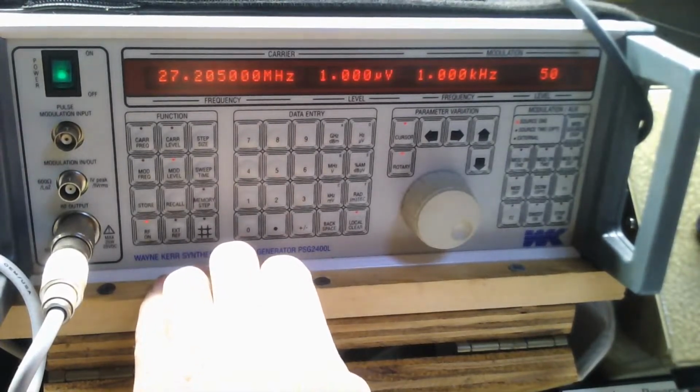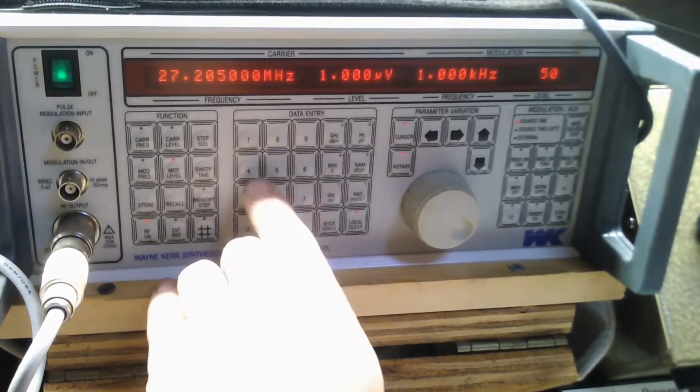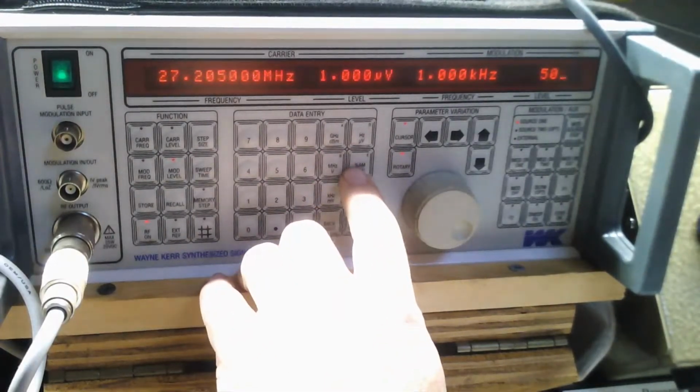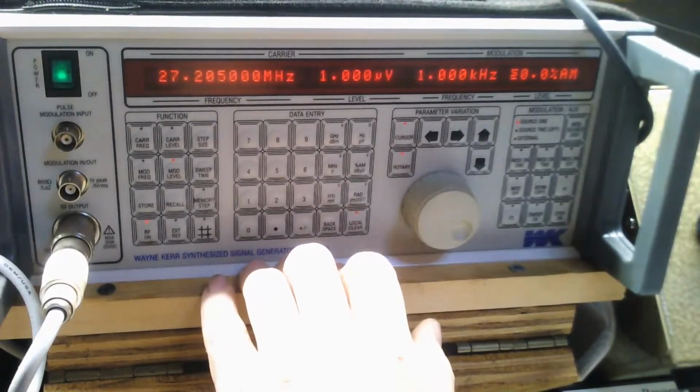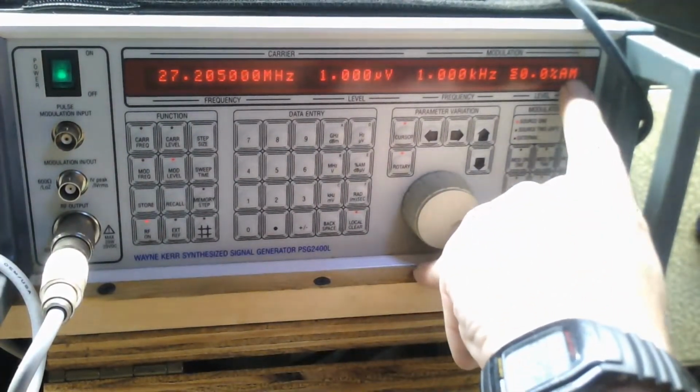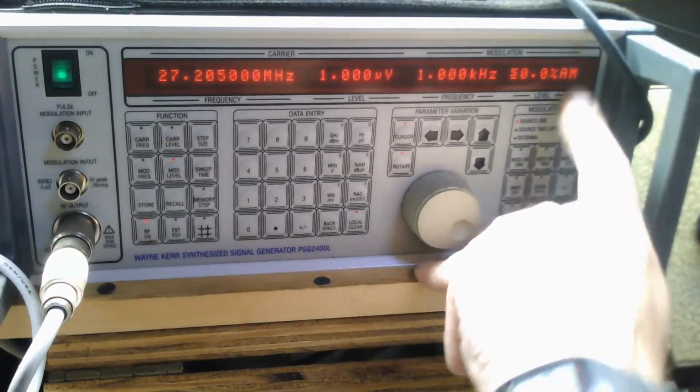Most of the time, I'll use the 50% for my starter reference, and then I'll change it down to the 30% for my final check. So we're going to put in 50, and we're going to come over here where it says percentage AM. Push that. Now we're in our AM mode, 50% modulation, AM.